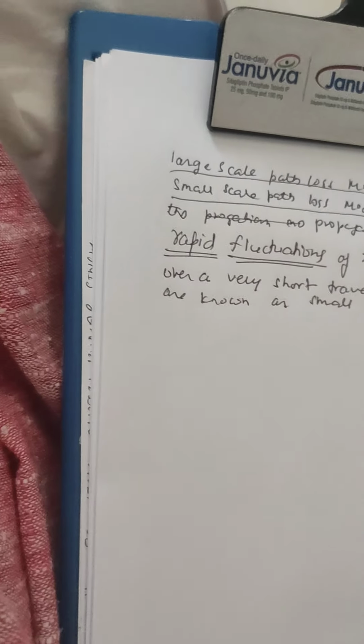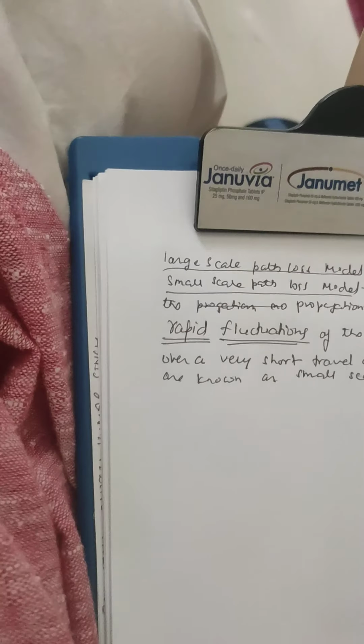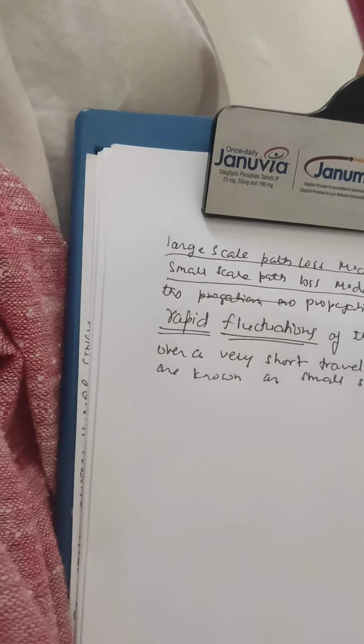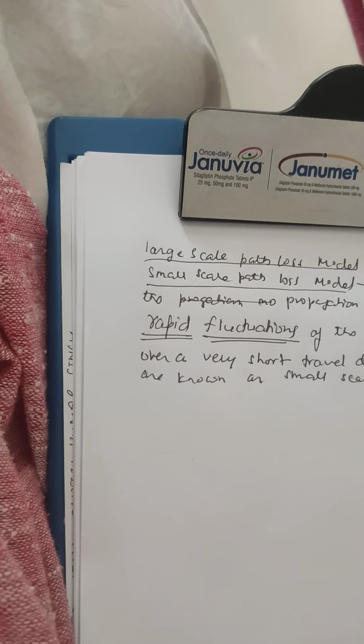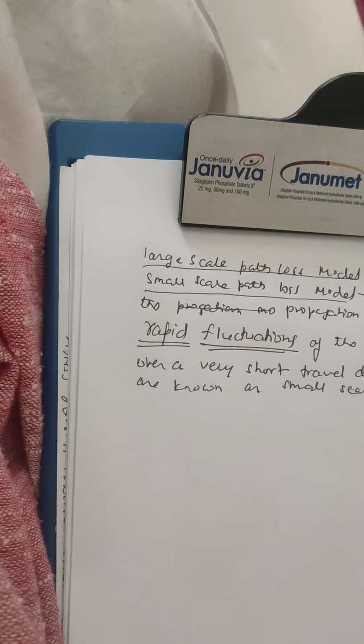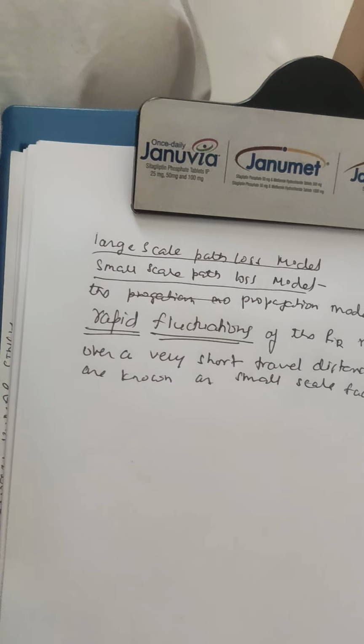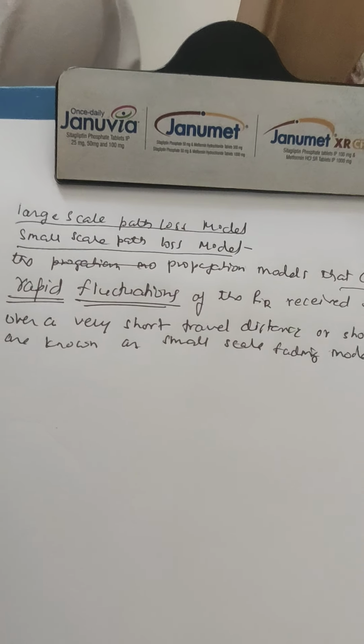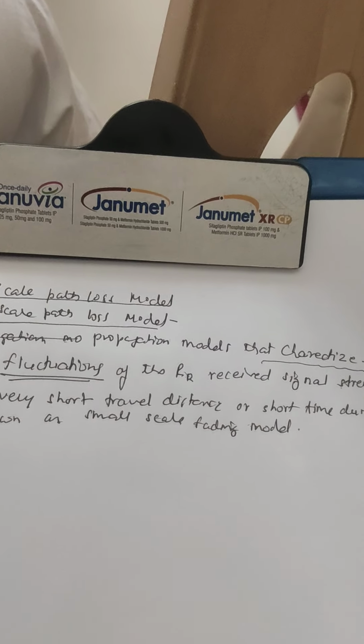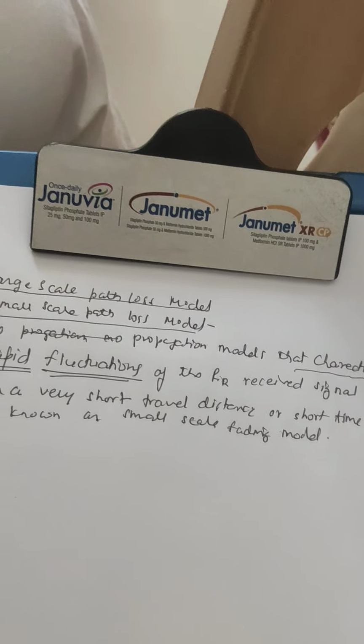The propagation model that is characterized by the rapid fluctuation in a signal in a shorter time duration between the transmitter and receiver is called the smaller scale path loss model.